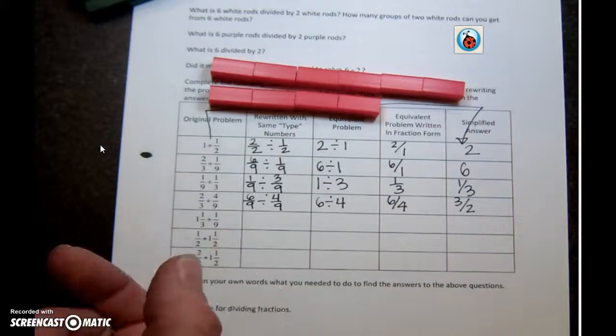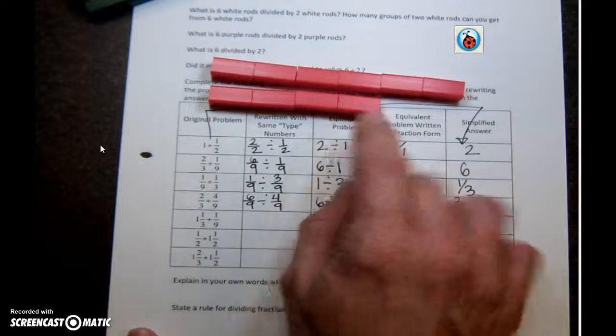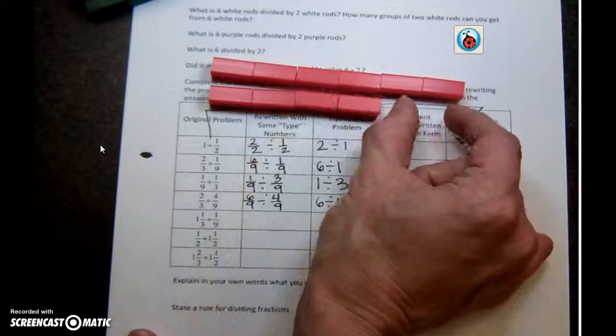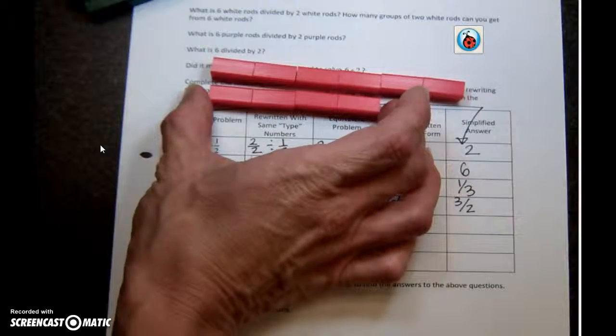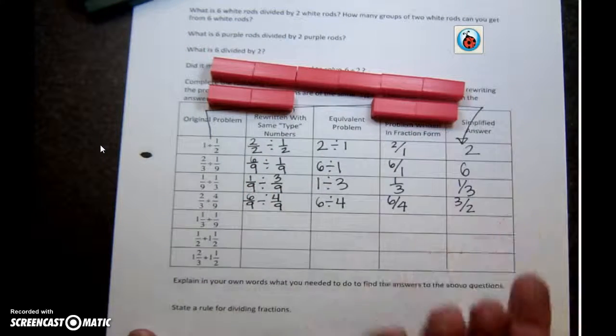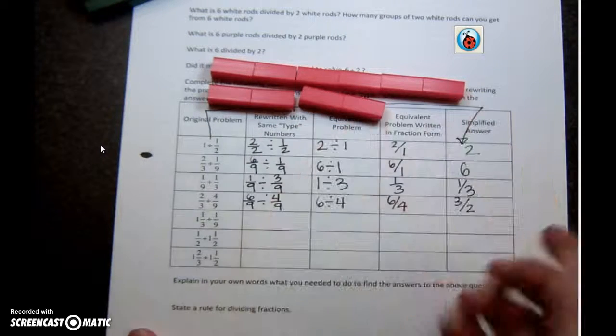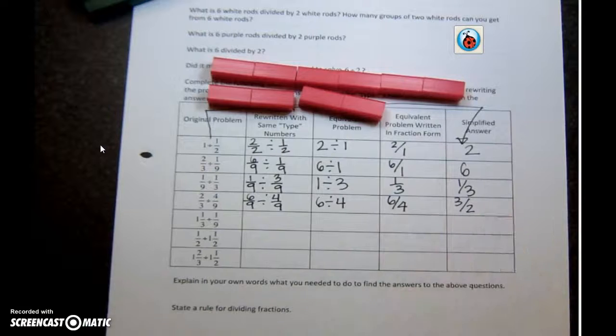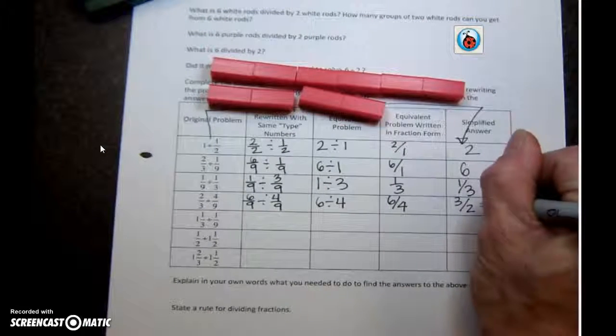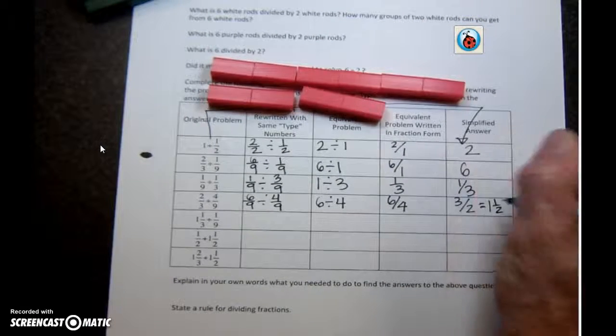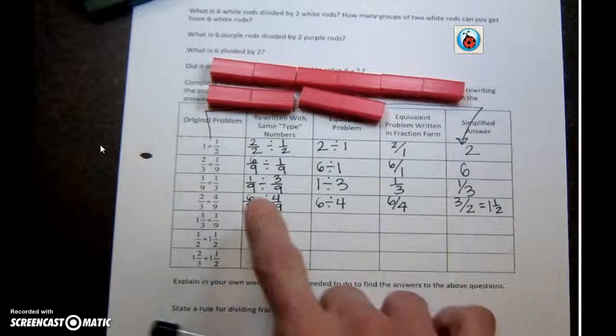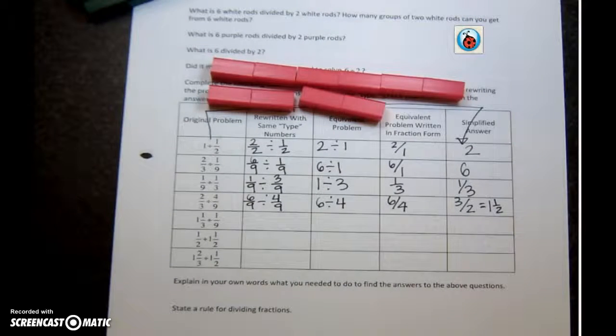So I don't have enough red rods left to do this problem, but basically you can imagine 2 more of these reds I would need. So I can fit one whole copy of 4/9 plus half of a copy of 4/9, 1 1/2, 3/2. So you could think of it as 1 1/2 copies of 4/9 are in 6/9.